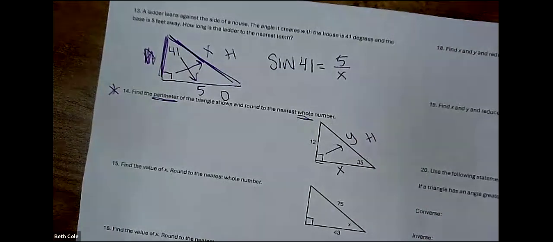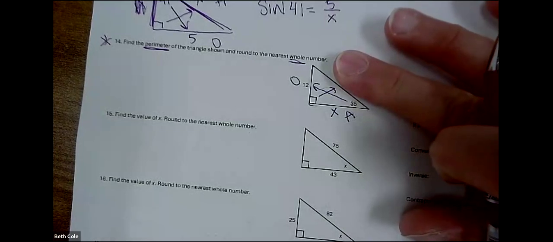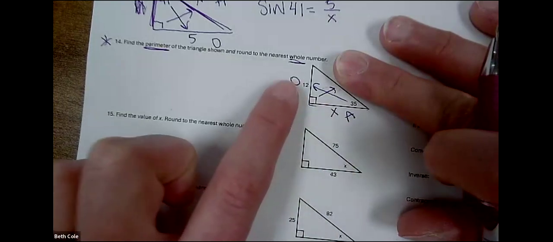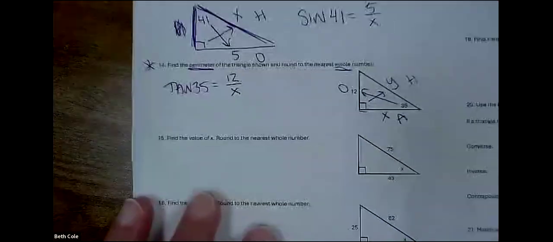Label the hypotenuse. Across from the 35 degrees is opposite. Here's adjacent. Now you don't get to scribble anything out because you have to use it all. So I'm going to just cover it up with my hand and we'll set them both up. If I cover this up, because I'm going to try and find x, do I want sine, cosine, or tangent? Look at the board. You don't have to memorize it. Opposite and adjacent, tangent. So we're going to do tangent 35 equals 12 over x.